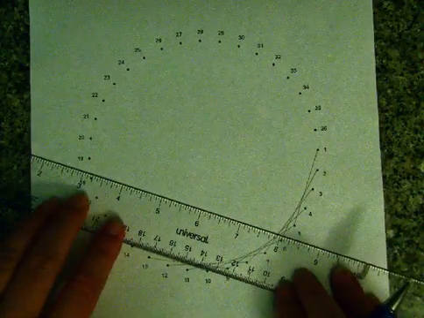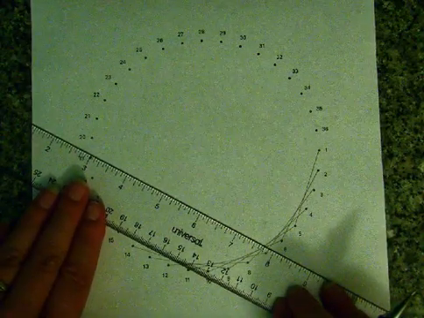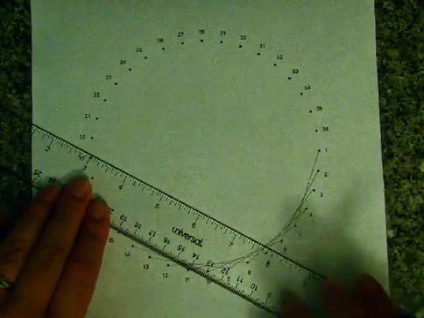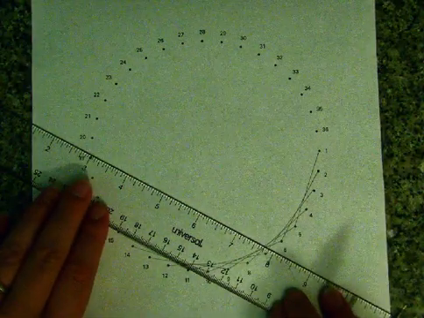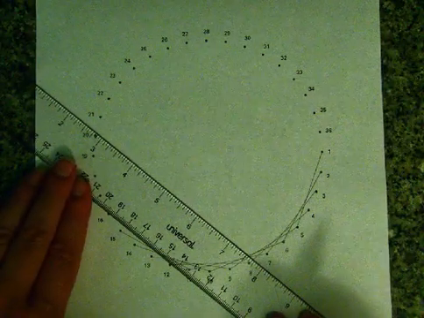You'll notice as we're doing this, we're making a lacy circle, kind of a lacy circle that's inside of our original dots.